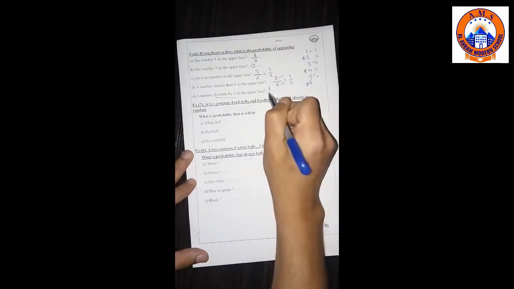The probability of getting a number divisible by 5. So we want a number from these numbers 1 to 6 that can be divided by 5. 1 cannot be divided by 5 and 2 cannot be divided by 5, also 3 and 4. The only number that can be divided by 5 is 5 itself. So we are expecting 1 face out of how many faces? 6 faces. So the probability of getting a number divisible by 5 is 1 over 6.